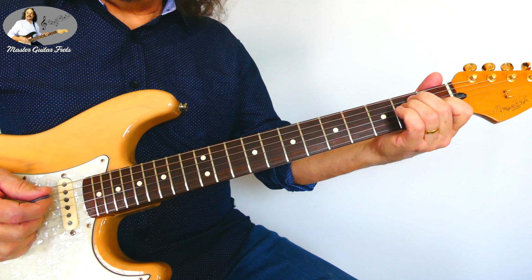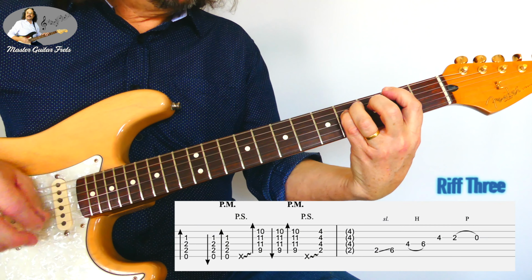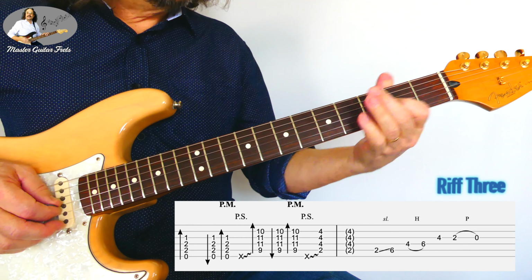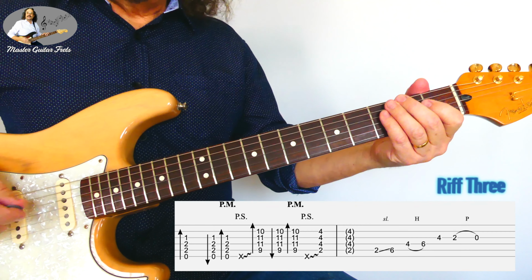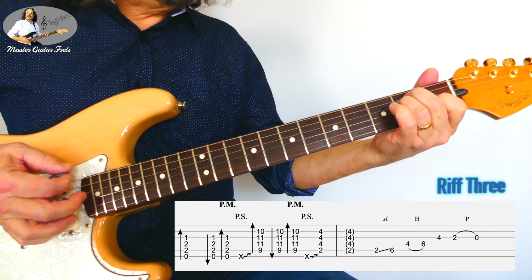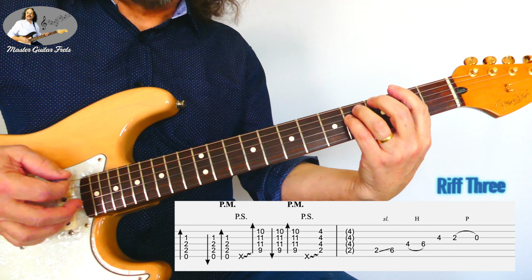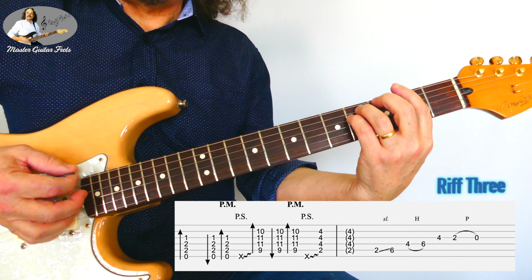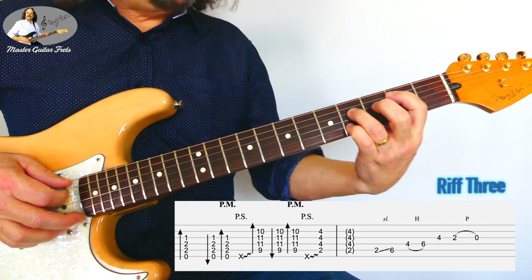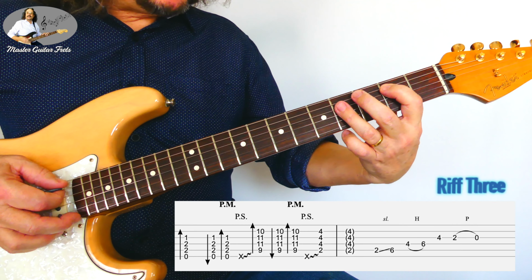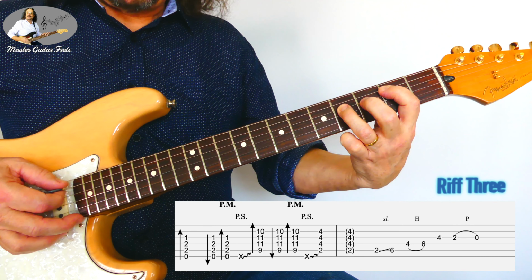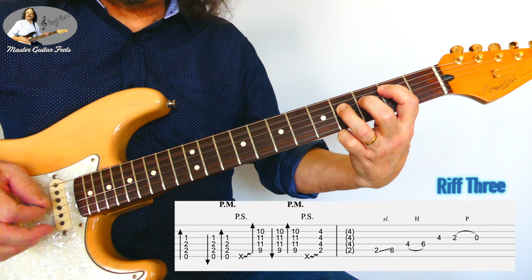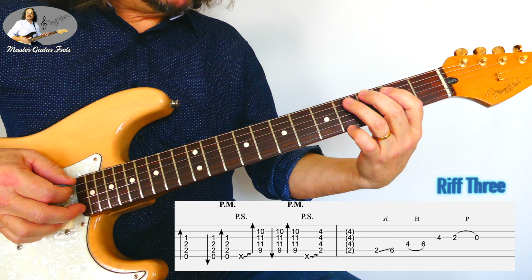Next it goes back to E. So we play a half a bar of E, a half a bar of F sharp minor, and then we'll do the B bar chord or the B power chord. I find it easy to do the power chord, then you can go right into that lead.